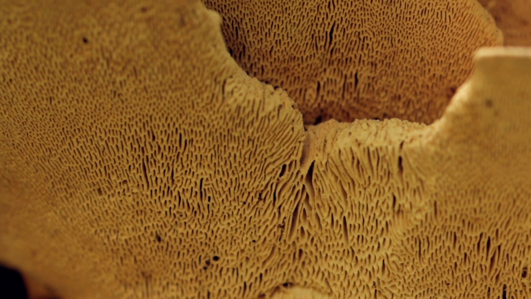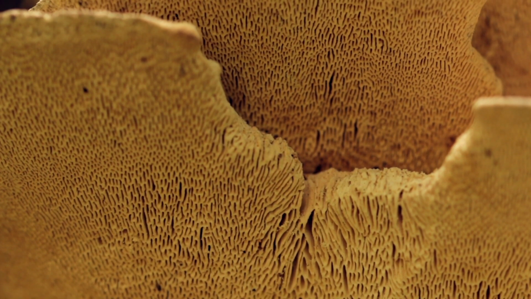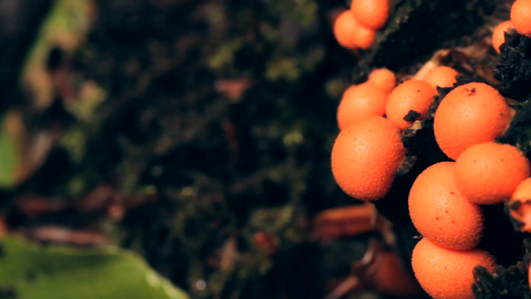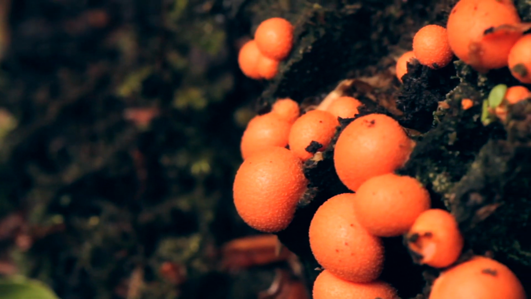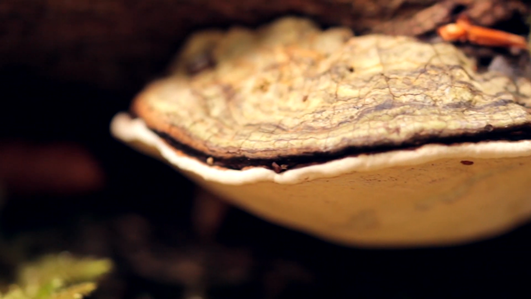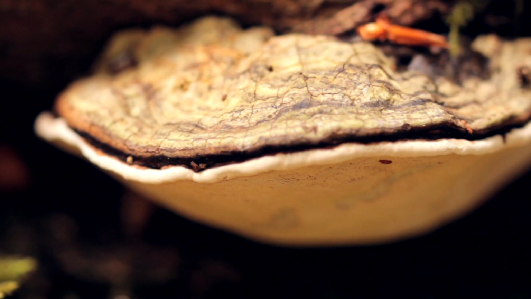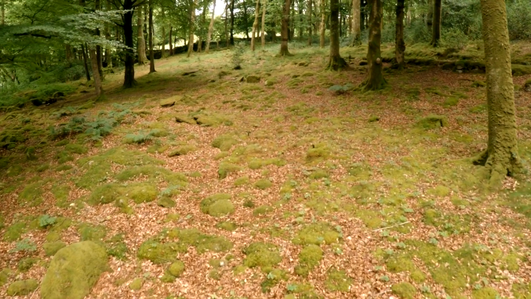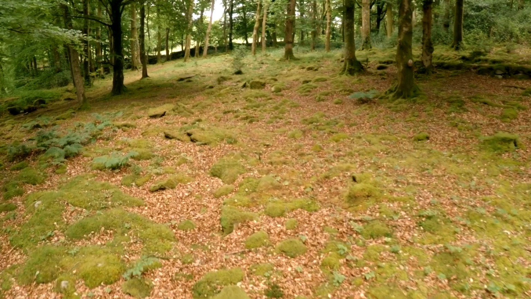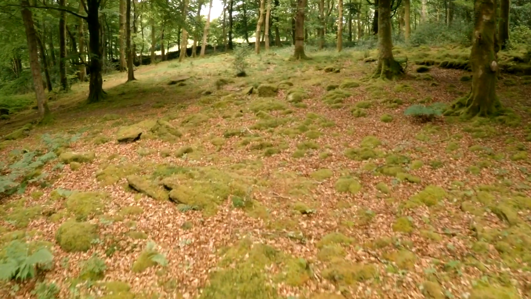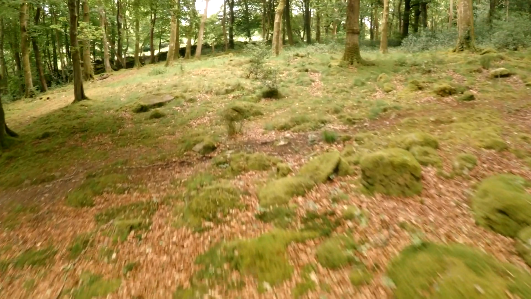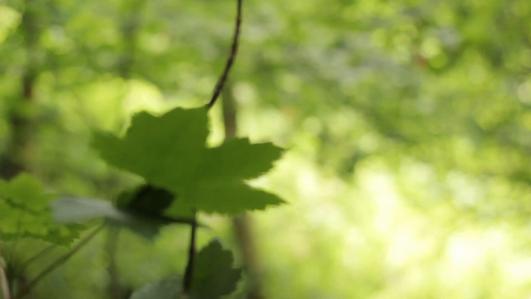Fungi can be split into groups depending on their ecological roles. There are the decomposers that feed on dead organic matter, and there are those that form mutual relationships with other organisms. I want to take a closer look at these symbiotic relationships between plants and fungi. I've come to this ancient forest in South Wales to find out what goes on underneath our feet.